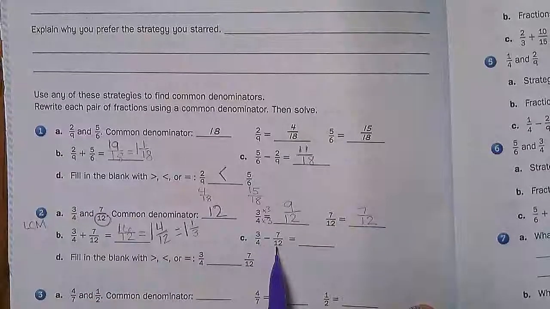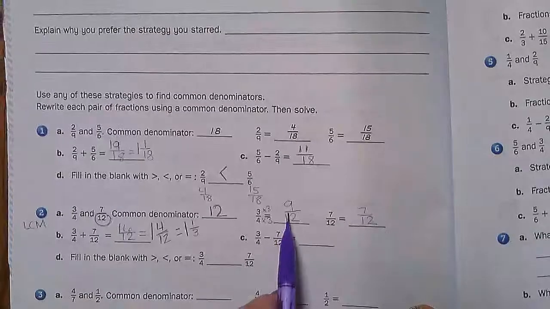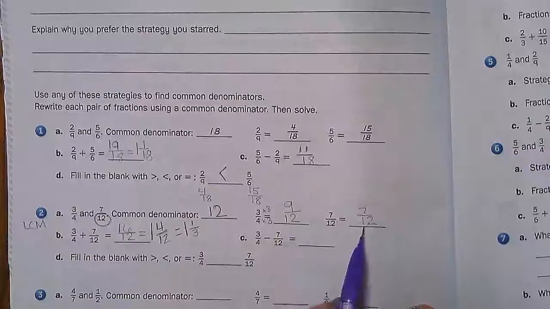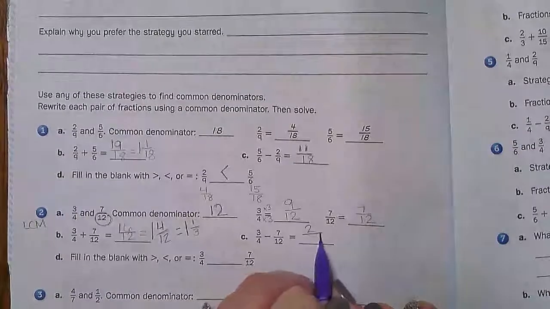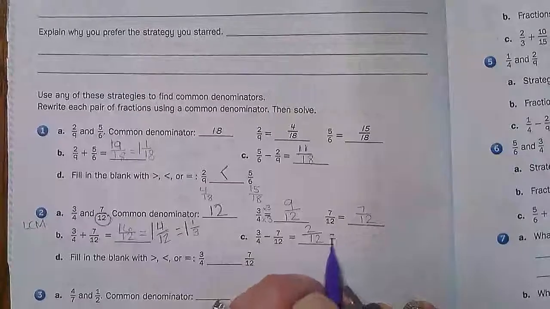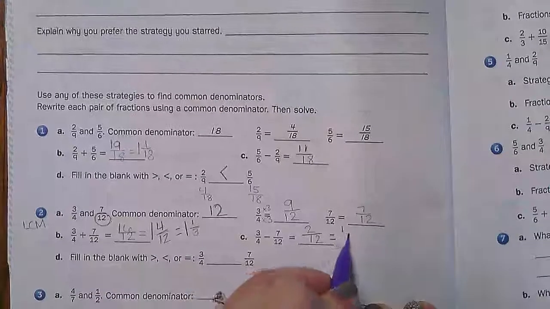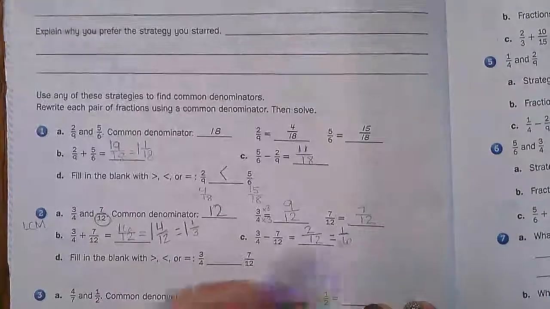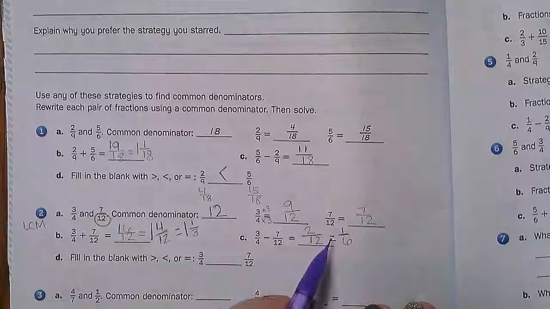Now we're going to subtract them. 3/4, it's the same as 9/12. 9/12 take away 7/12. And 9 take away 7 I know is 2. So you could have 2 12ths, or if you want to be a really cool kid and reduce it even further, 2 divided by 2 is 1. 12 divided by 2 is 6. Either of these are correct. Don't put both of them. Pick one.